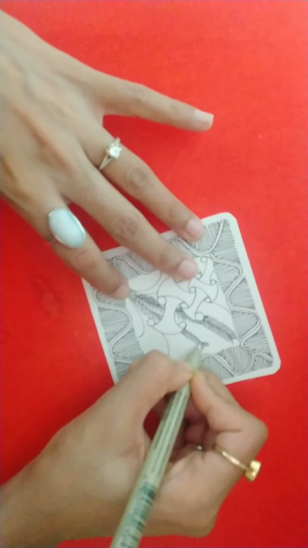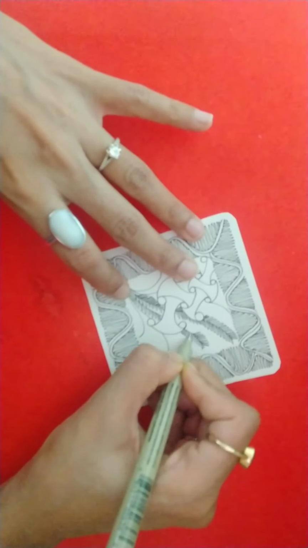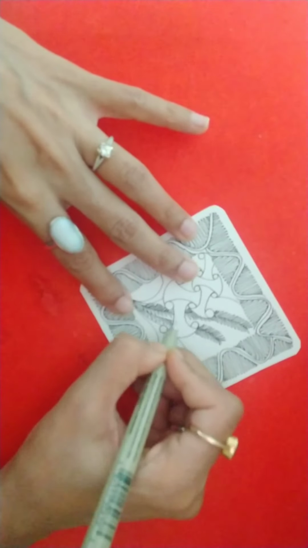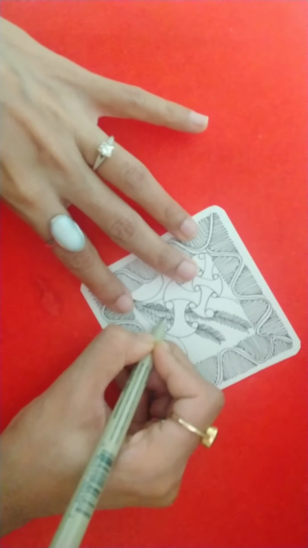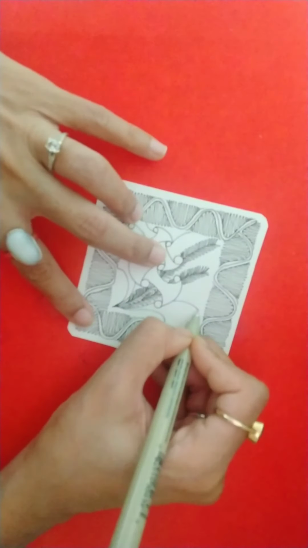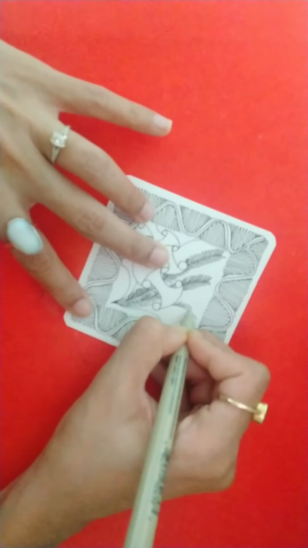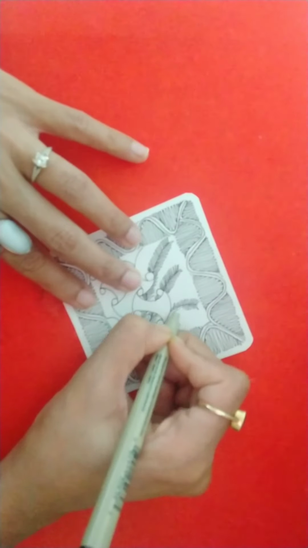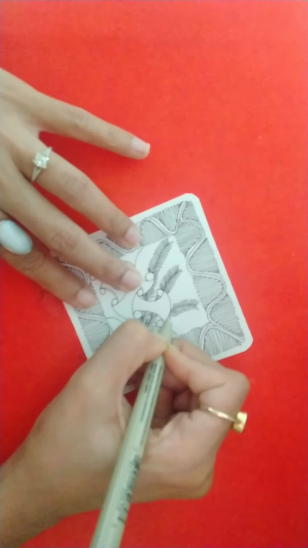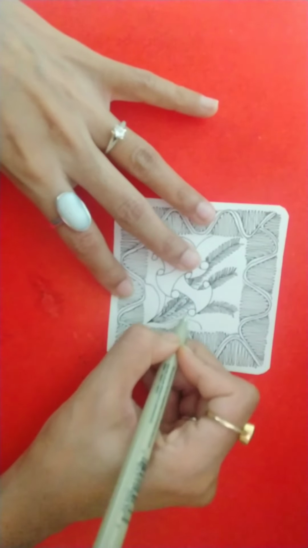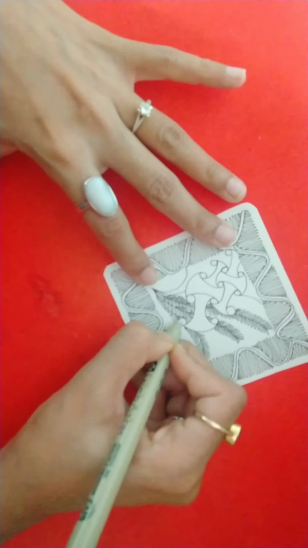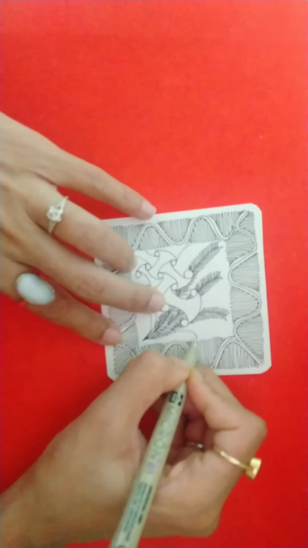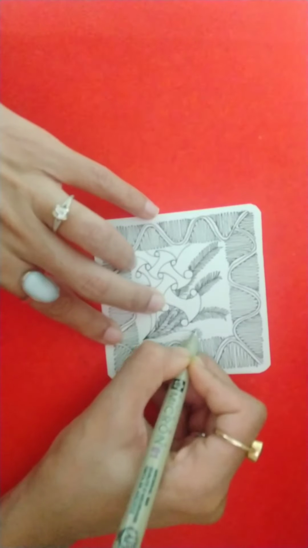But the same zigzag thing that I am drawing here, drawing behind, again same zigzag thing, putting a little pressure on the pen while I am coming down or going up.